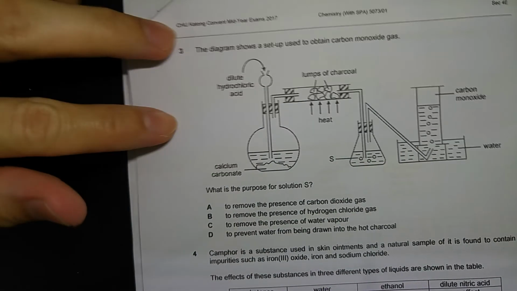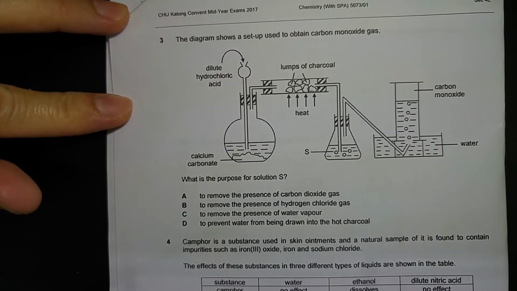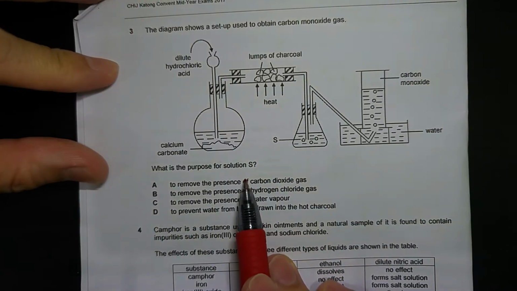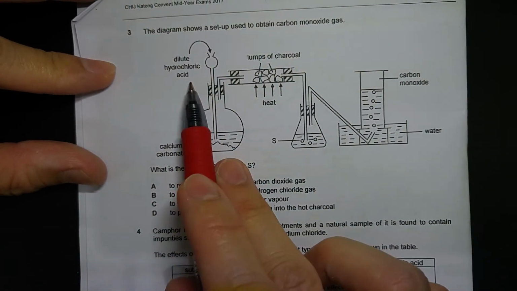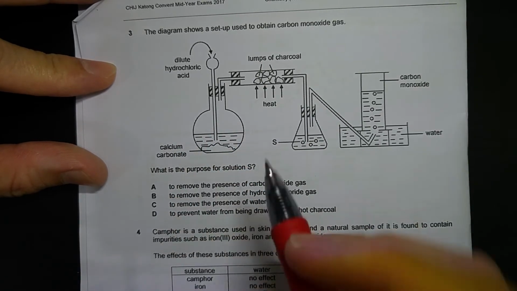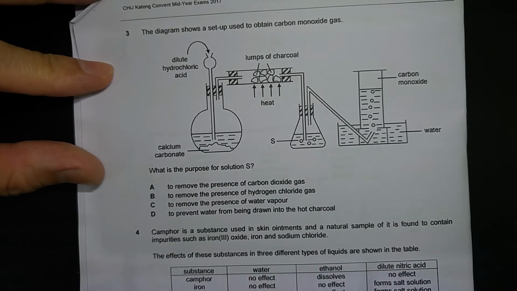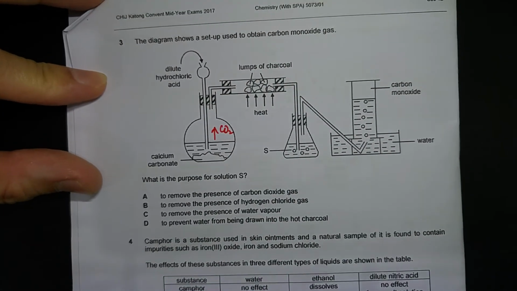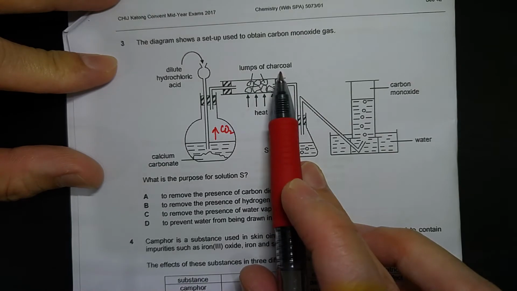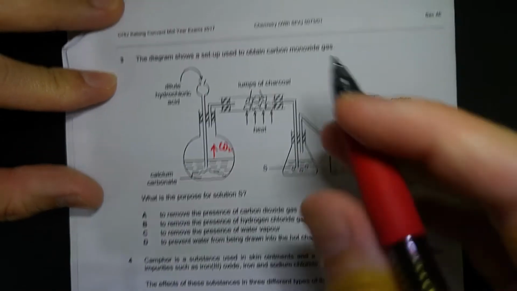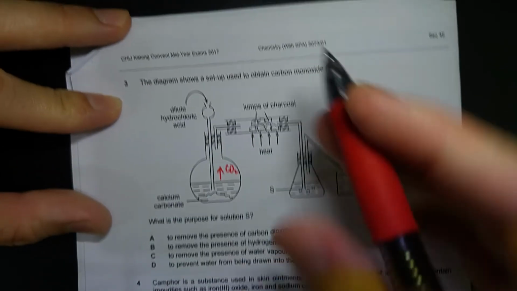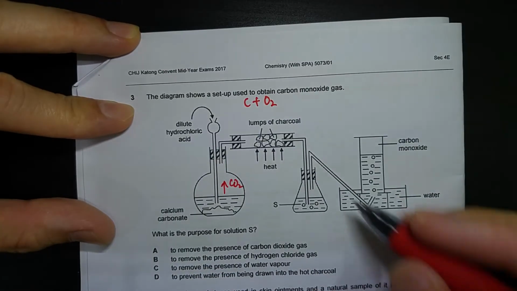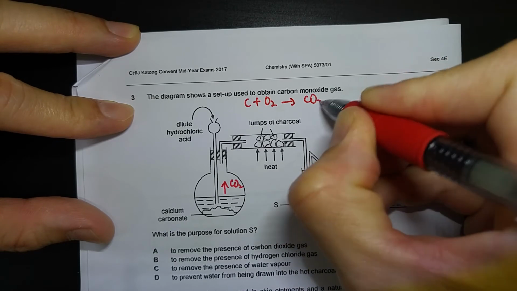Okay, let's look at the next question. Number 3, the diagram shows a setup used to obtain carbon monoxide gas. So what is the purpose of solution S? You have calcium carbonate and acid. Acid and carbonate would produce carbon dioxide, so carbon dioxide will be produced here. And then you have lumps of charcoal. Charcoal is basically carbon, and then you heat carbon. So inside there'll definitely be oxygen. Carbon and oxygen give you carbon dioxide.